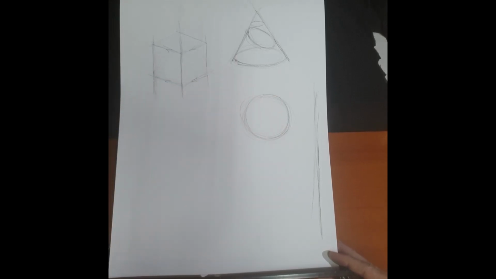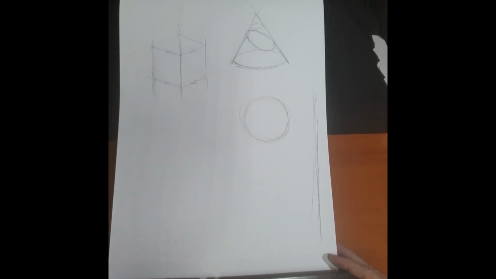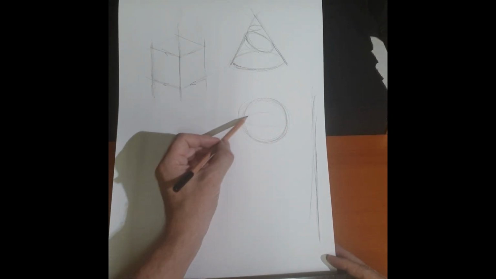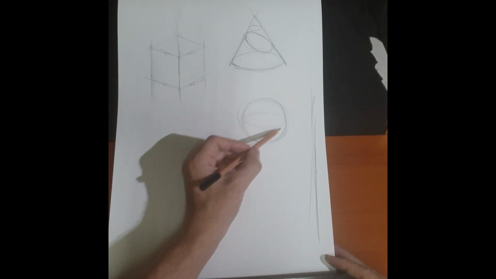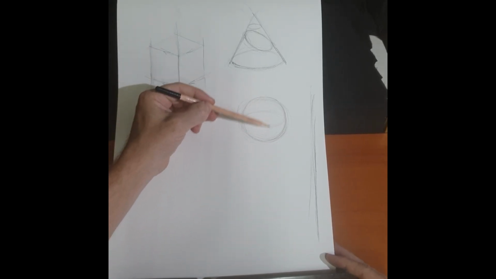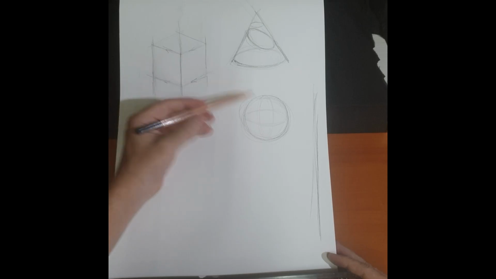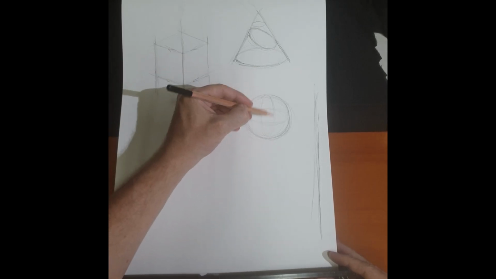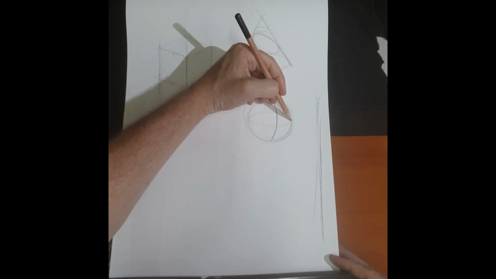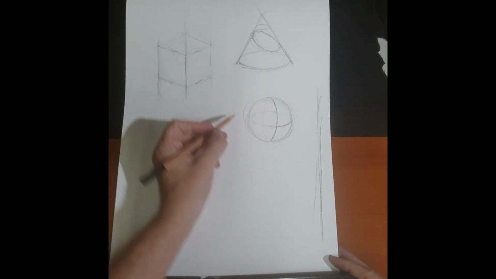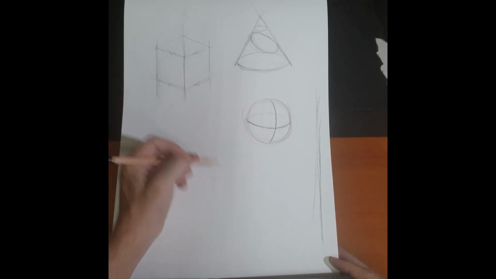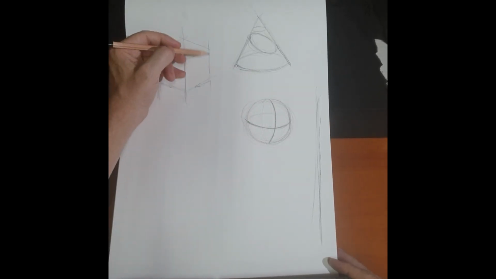All right, so that's a flat circle, and then if we want to create the sphere, we just need to draw an ellipse inside and over like that. And that'll give us the feel of a sphere, a rounded object. It's basically going to create roundness to the objects.